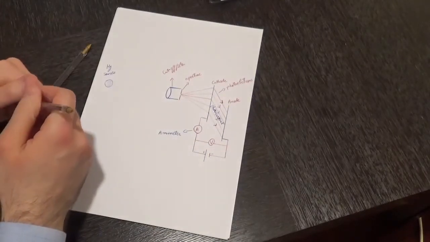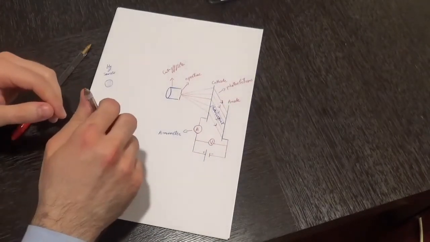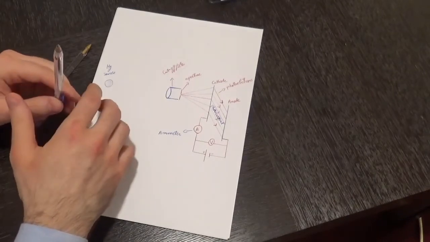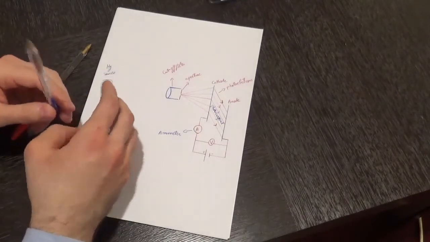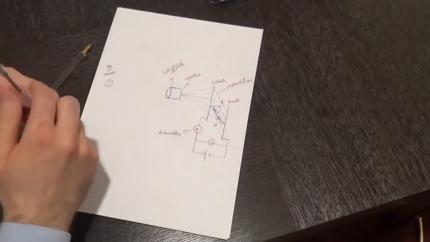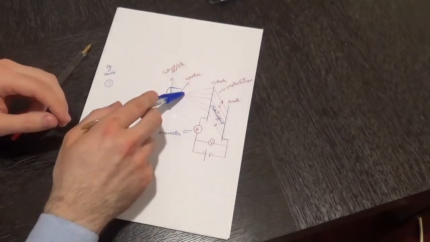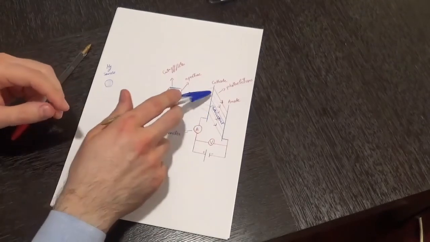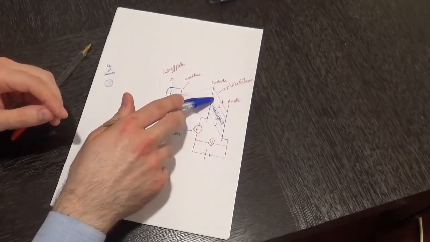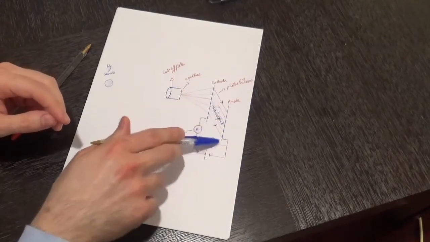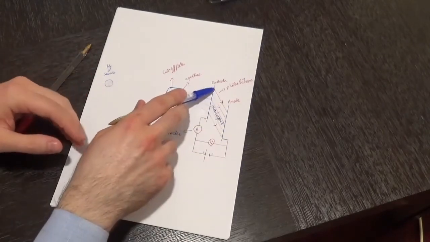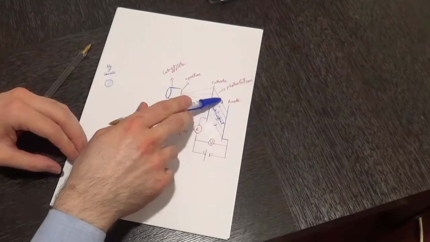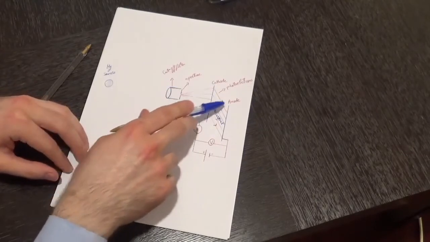Now the target in today's experiment is actually to determine something called the stopping potential. What would be the stopping potential in that case? When you have light that is incident on that cathode plate, you are going to have electrons that are going to be knocked out from that cathode plate and directed toward the anode. So over here we have a photocurrent that is going to be established between the cathode and the anode.